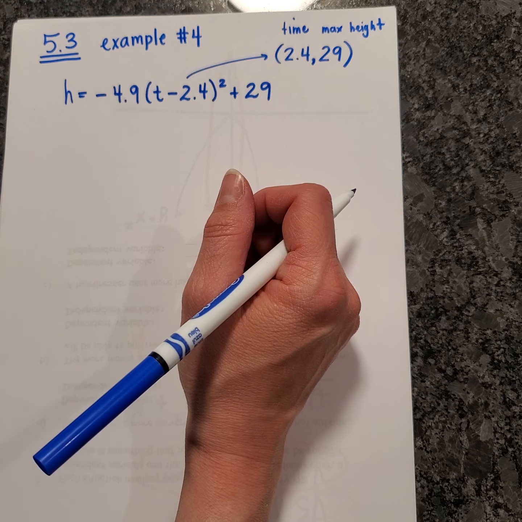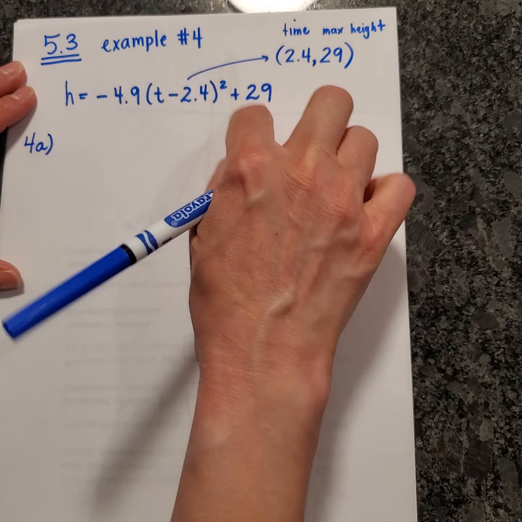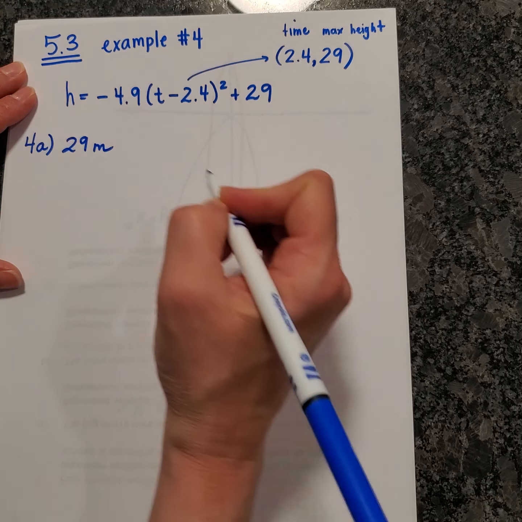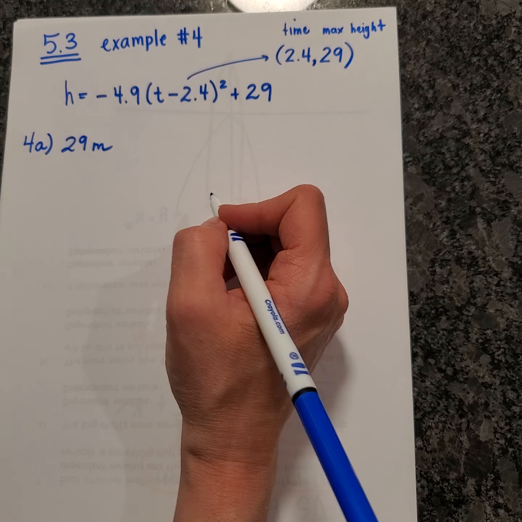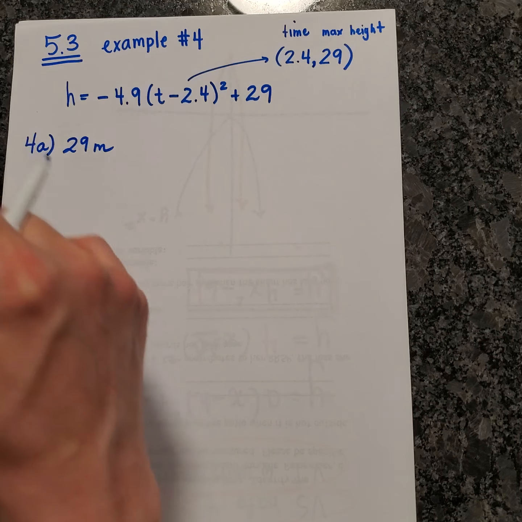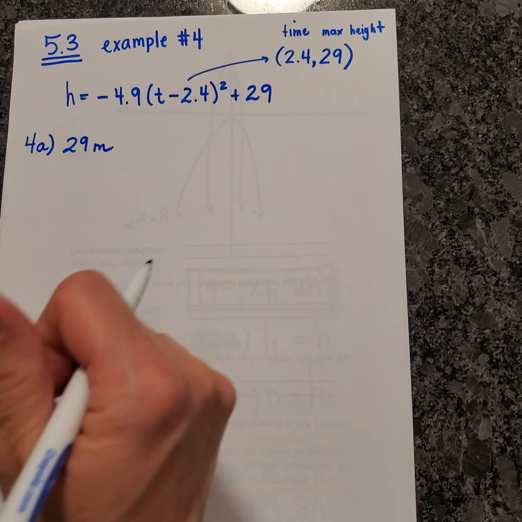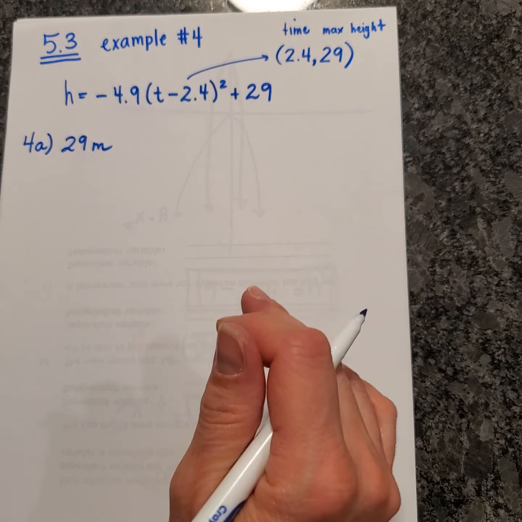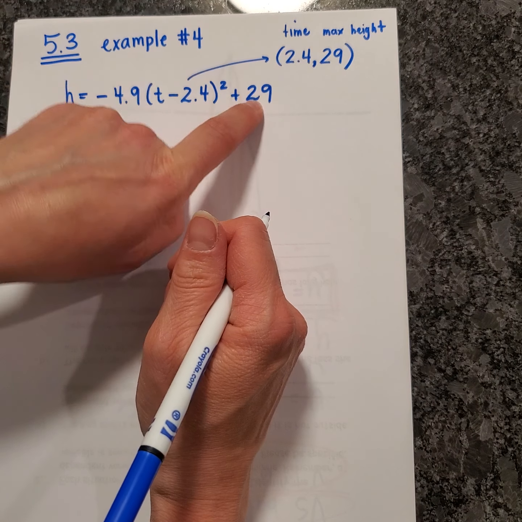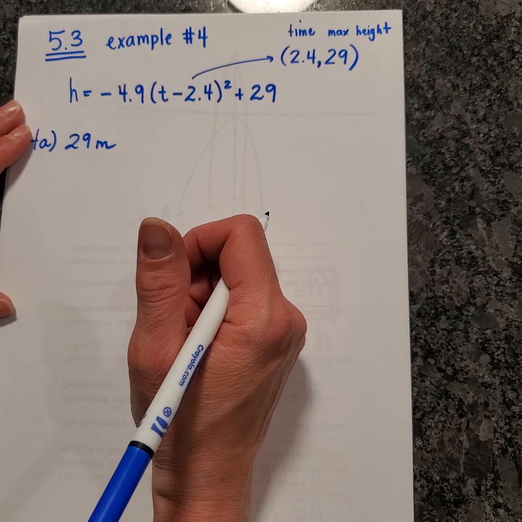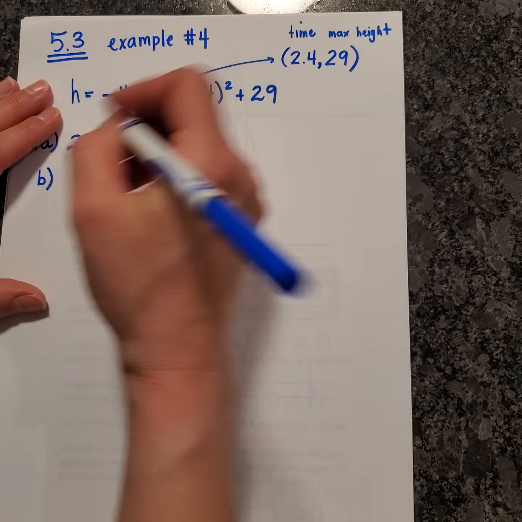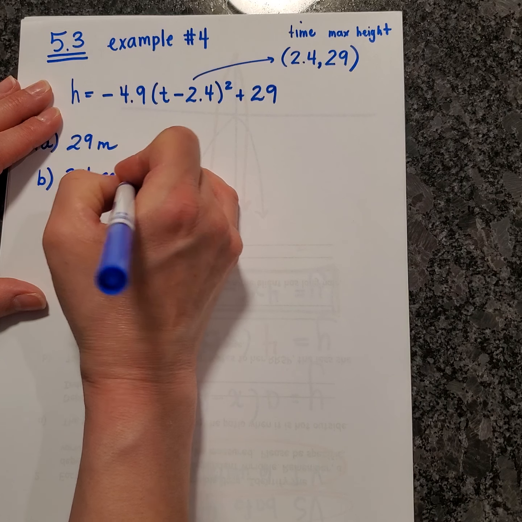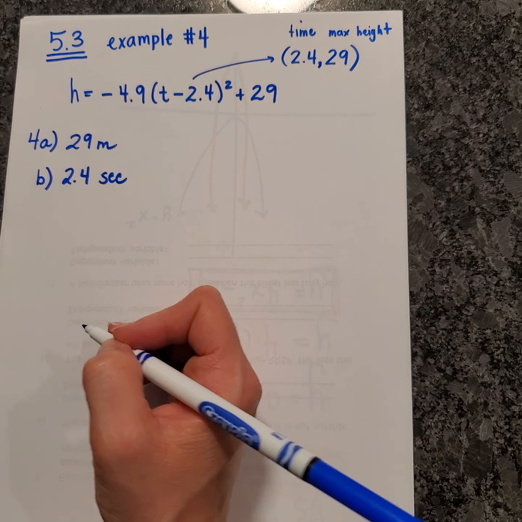So in 4A, it says, what is the max height of the football? Boom. Remember, in previous units, we had to work so hard for the optimum value. We would have had to factor it, set the factors equal to 0, solve for the zeros, add them up, divide by 2, plug them back in. We don't have to do any of that with vertex form. We're literally staring at the optimum value. It's a beautiful thing. Part B says, what time did the football reach its maximum height? Boom. So easy. Now, obviously, it's going to get more difficult.